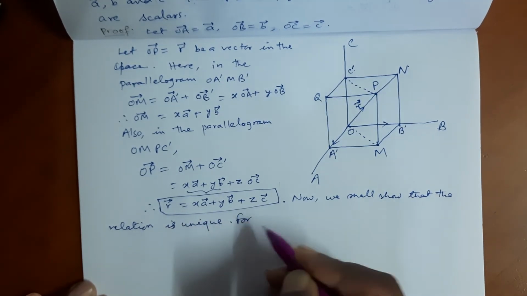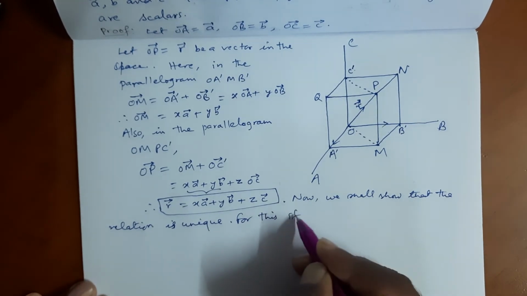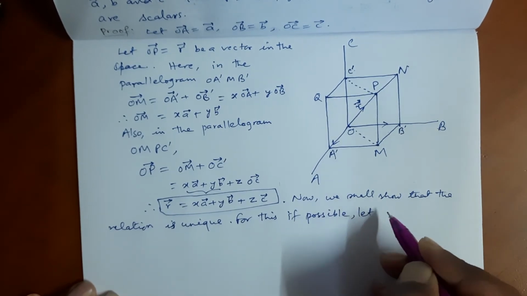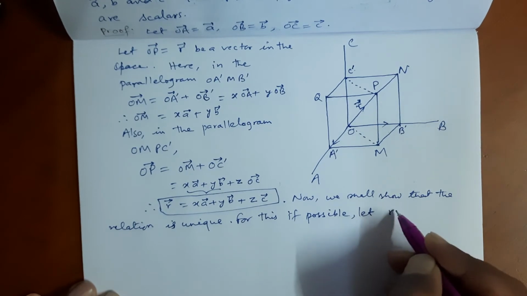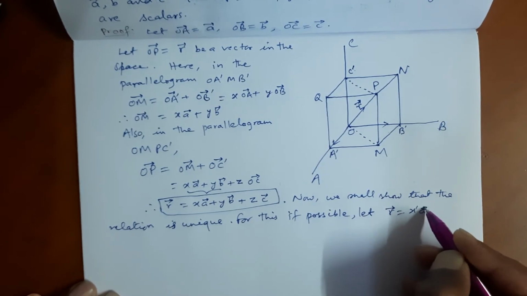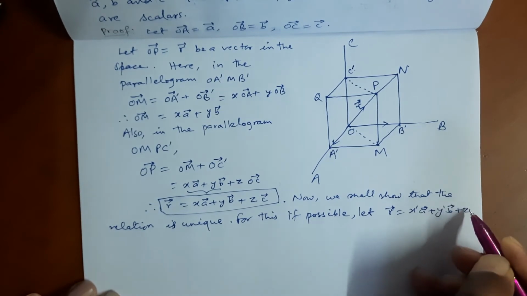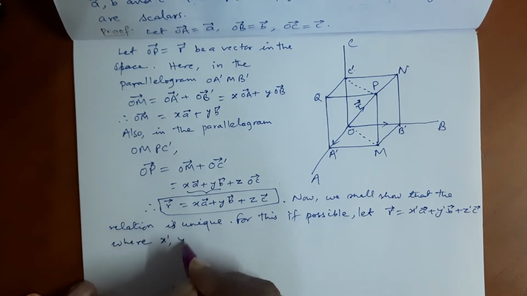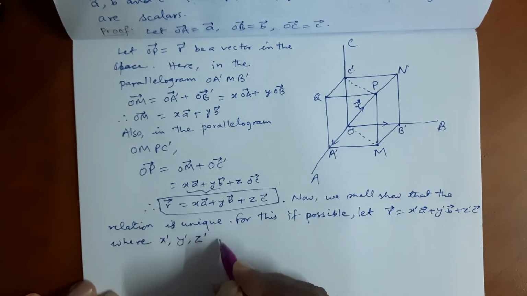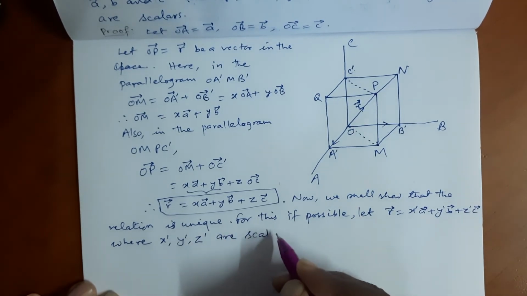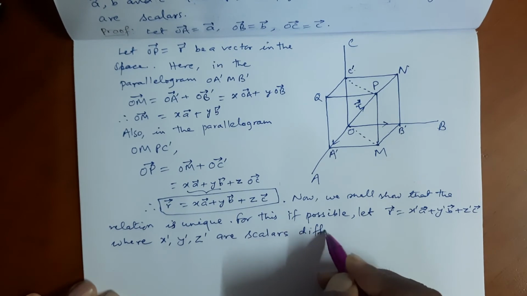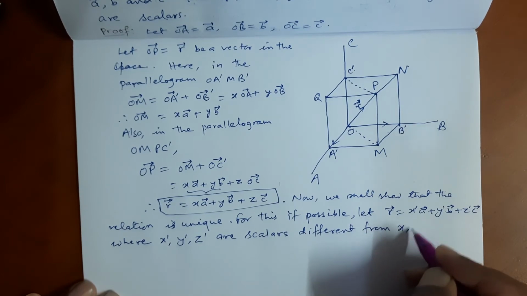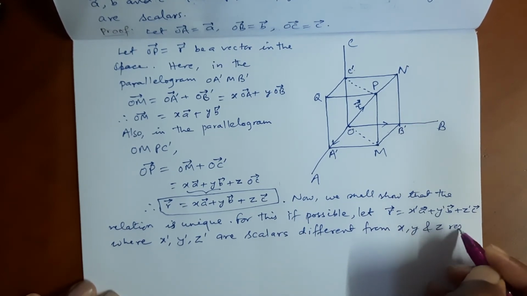For this, if possible, let vector R equal x dash vector A plus y dash vector B plus z dash vector C, where x dash, y dash, z dash are scalars different from x, y, and z respectively.